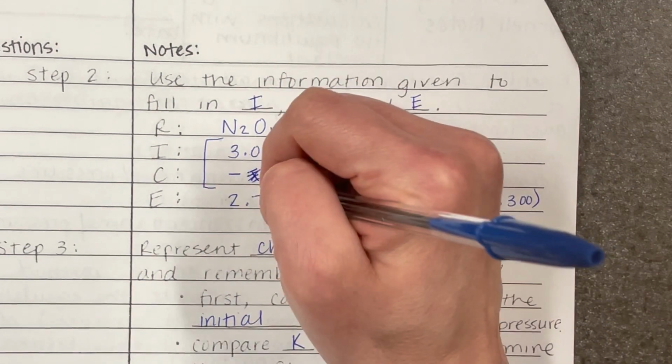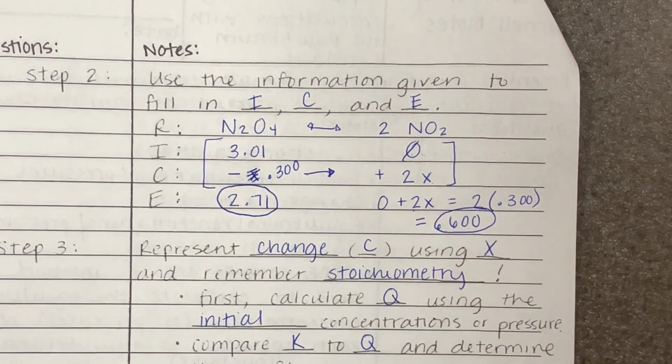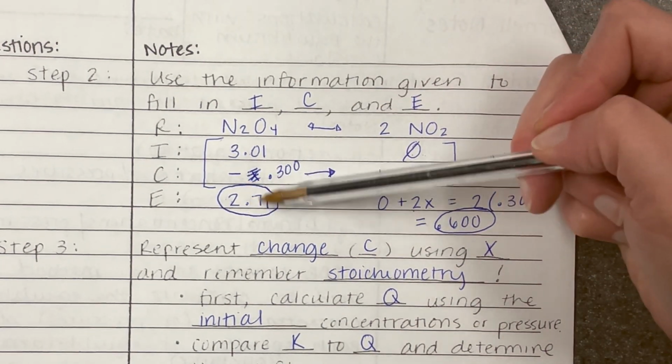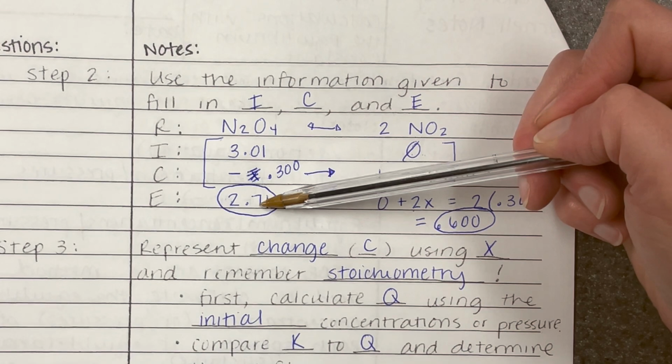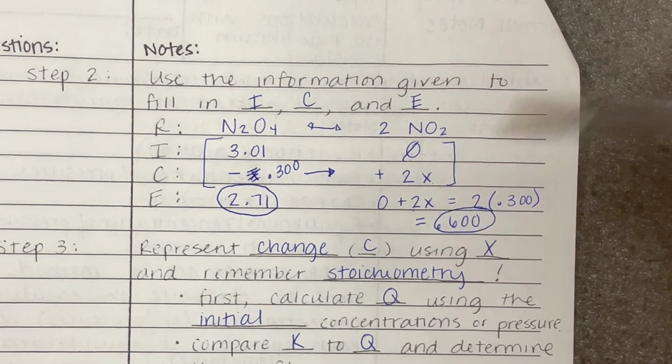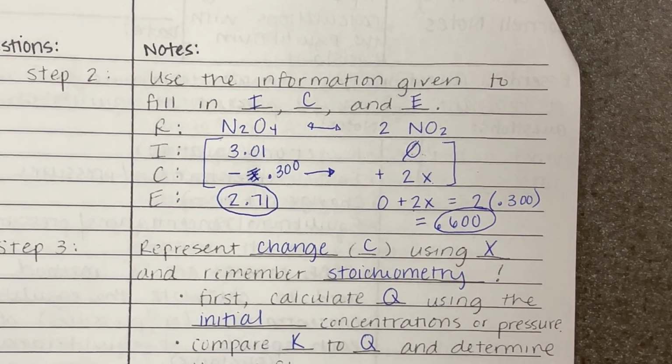So now I know that my equilibrium pressures: I'm going to have 2.71 atmospheres of dinitrogen tetroxide left, and I'm going to produce 0.600 atmospheres of nitrogen dioxide. So that's how we can use the RICE table in conjunction with the equilibrium expression to solve problems in equilibrium, okay?